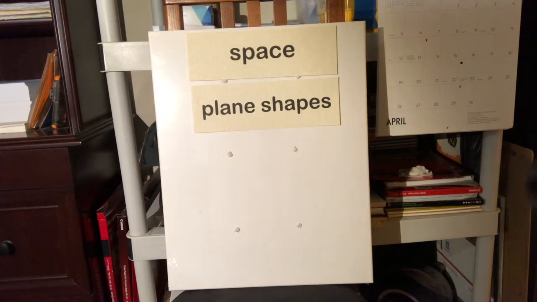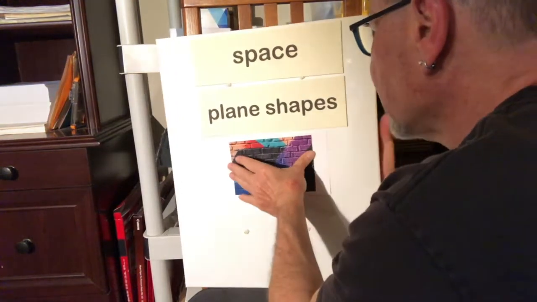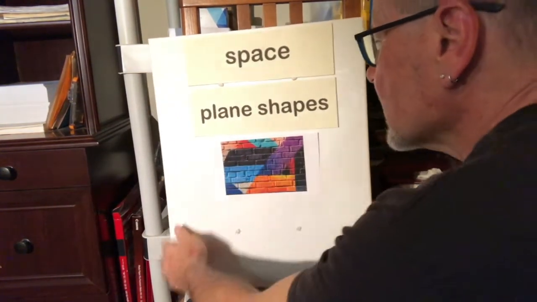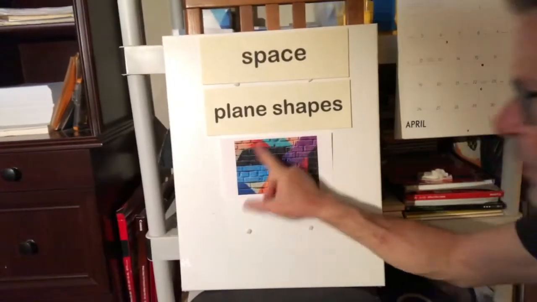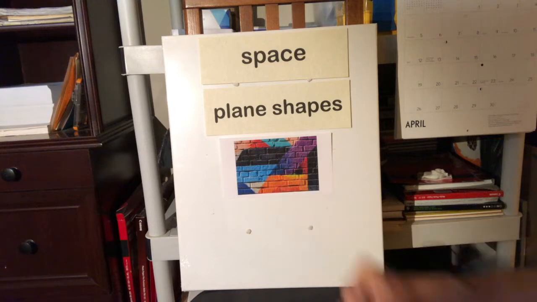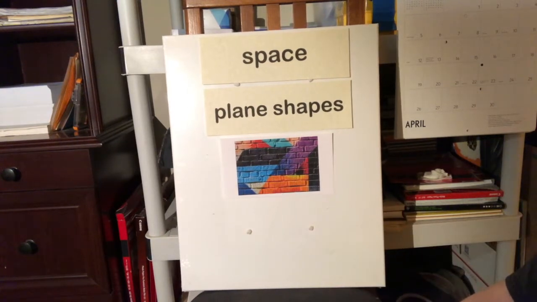So let me show you an example of what I'm talking about. Now here is a painting that someone did on a brick wall. You can see the bricks in the wall. Look at the different colors in that artwork.